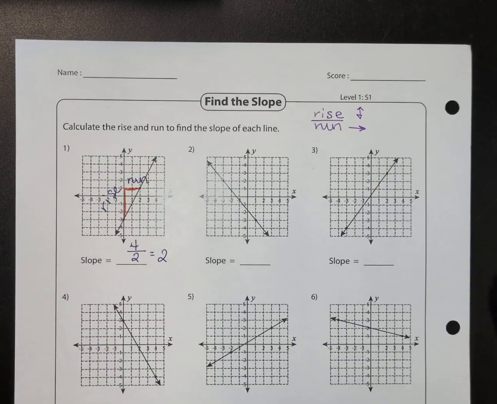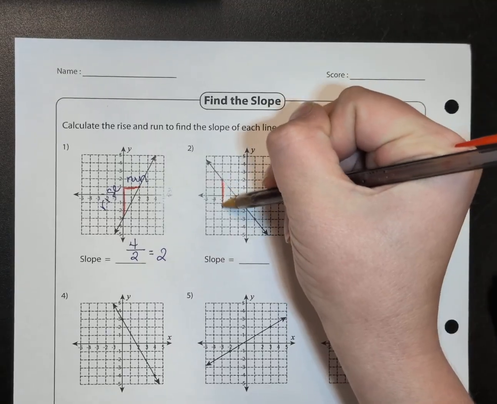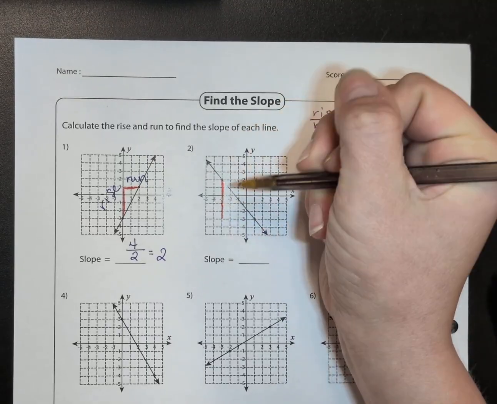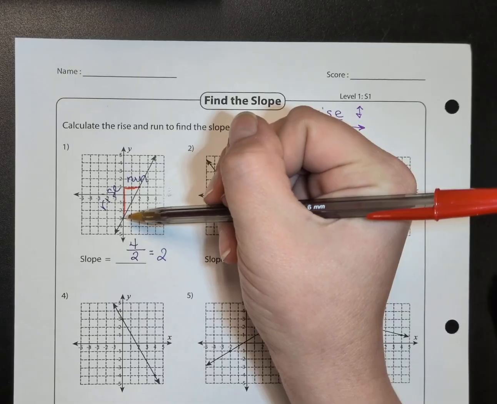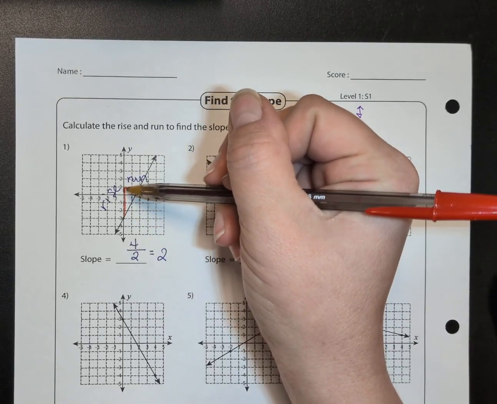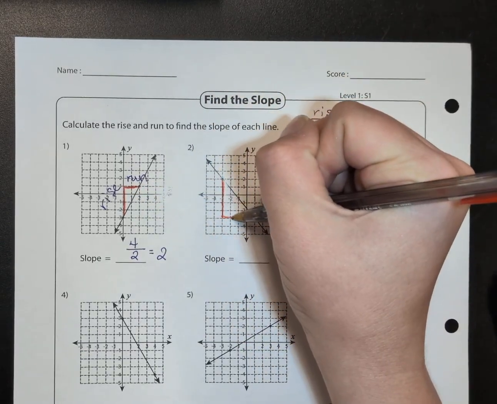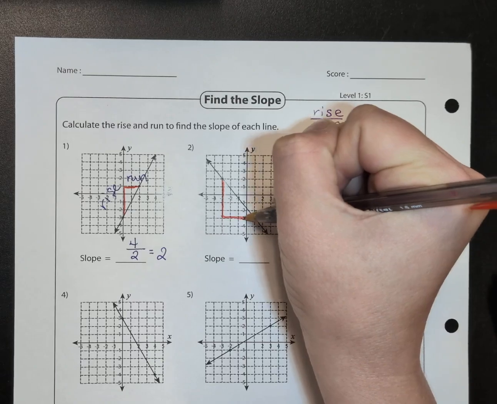Alright, number 2, same thing. Did they give you 2 dots? Yeah. Okay, we're going to draw a right triangle in between them. How do you get 4? You count, Liam. So count from this dot up 1, 2, 3, 4. And then to the right 2. Make more sense? Okay. Alright, we got another right triangle.